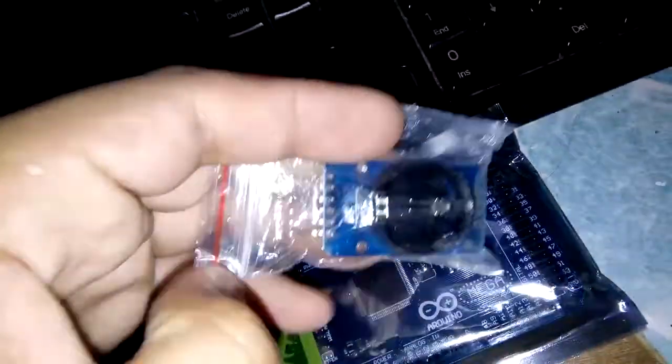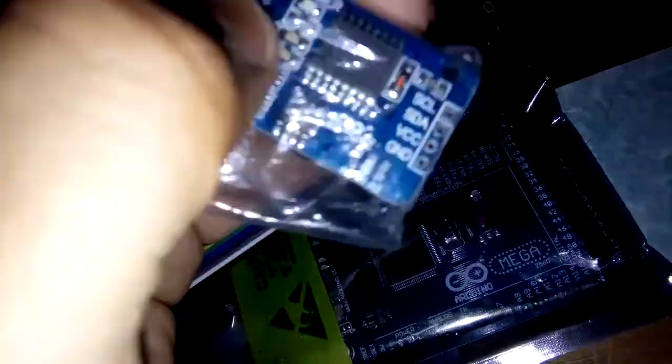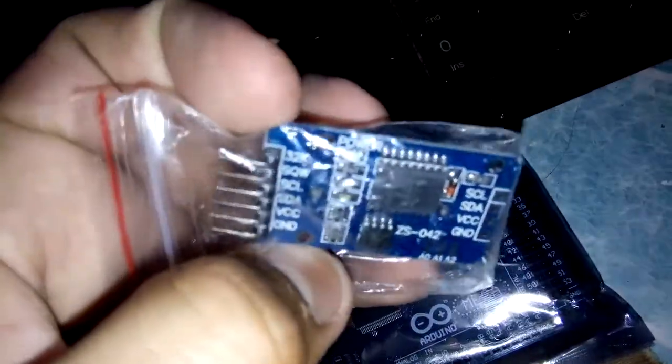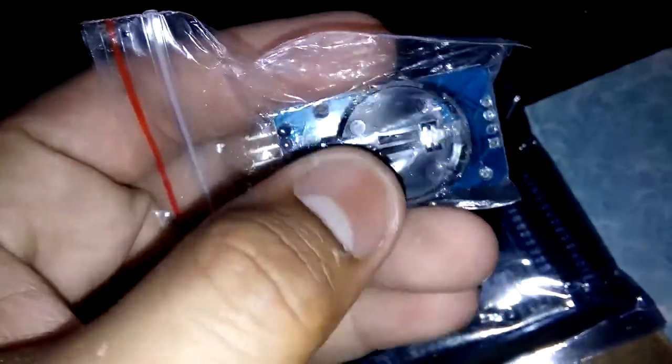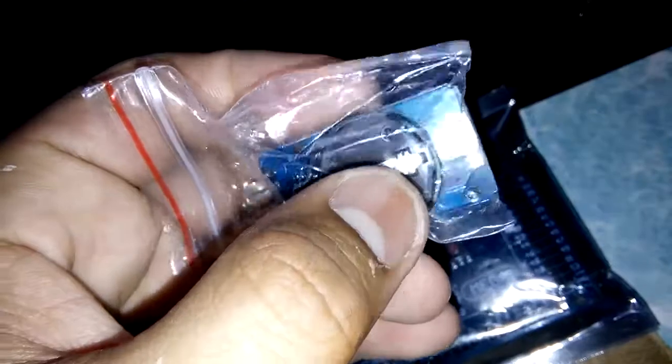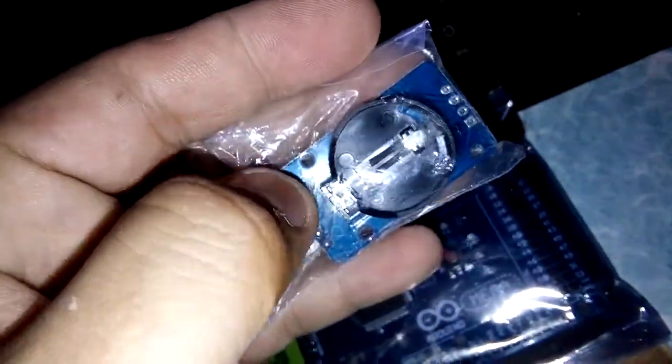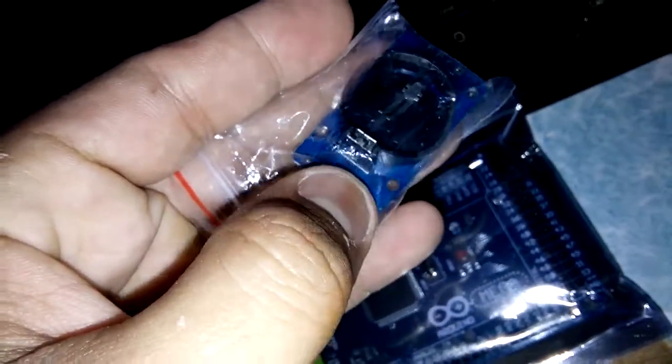So we have this module. This is called the DS3231 RTC. RTC stands for real-time clock. So ang ginagawa nito is to work like a clock or alarm clock ng Arduino. So as you can see, meron siyang battery, CMOS battery slot. So itong battery na to is required so that your RTC will always be real-time.